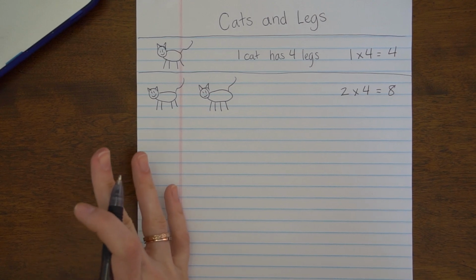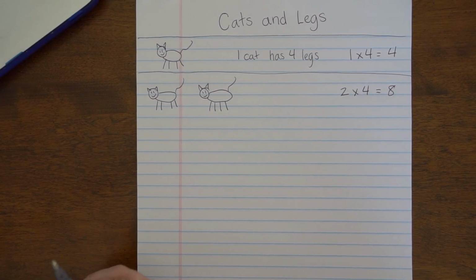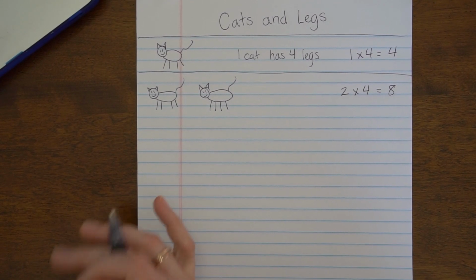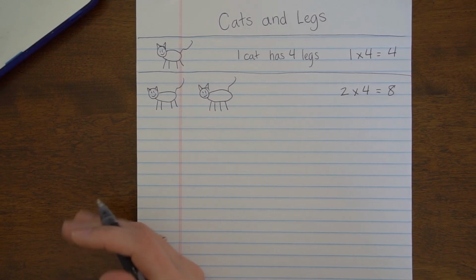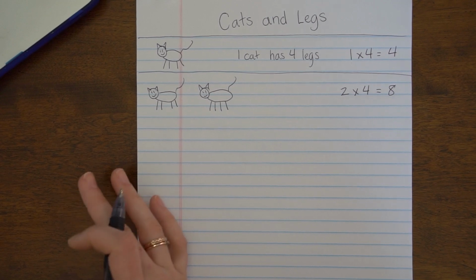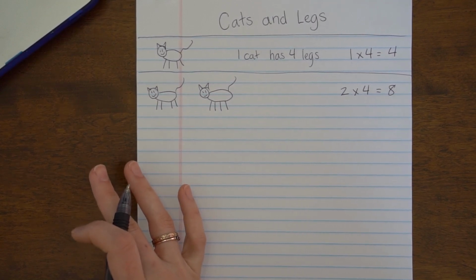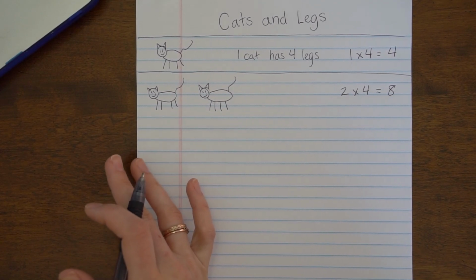So before I keep going, let's stop and think for a second. Why was I using multiplication in these equations? Why not subtraction or addition? Pause the video and think about why multiplication makes more sense here. Share your thinking with someone nearby if you can.